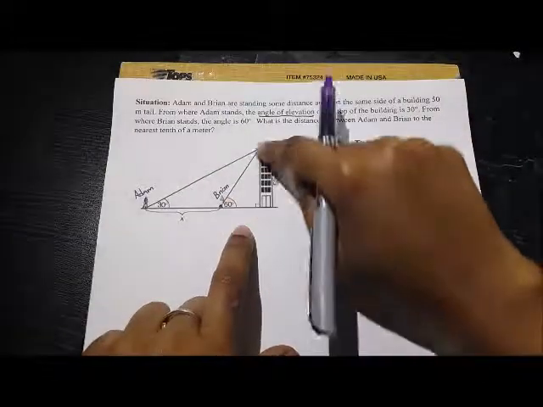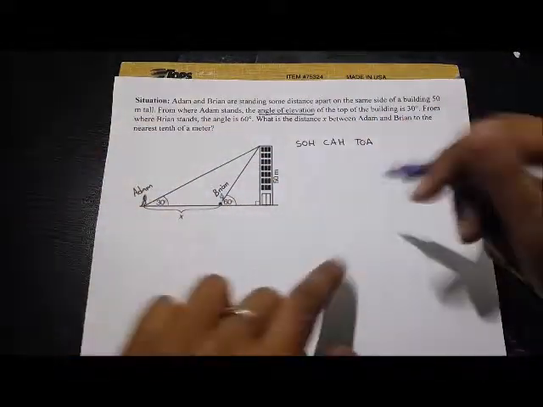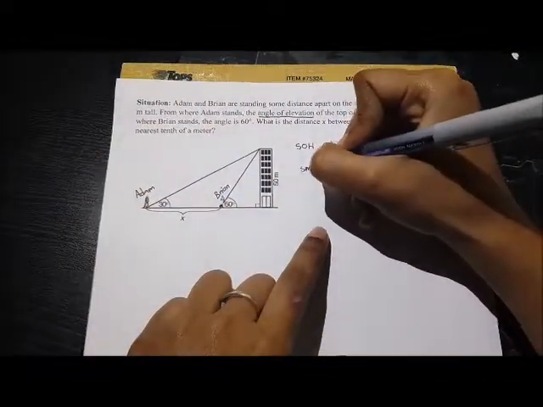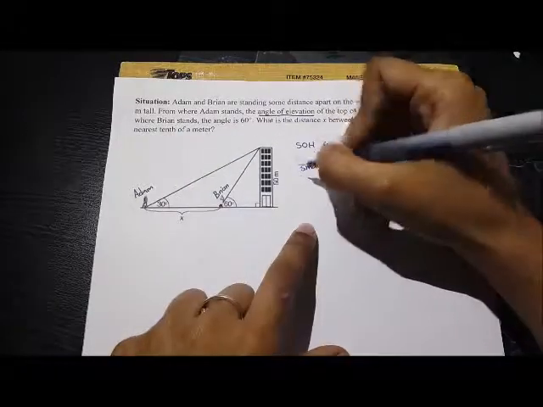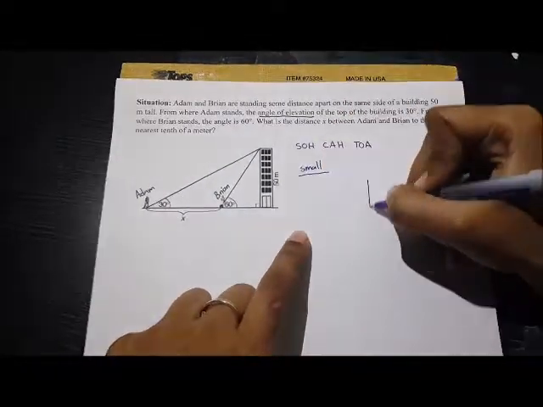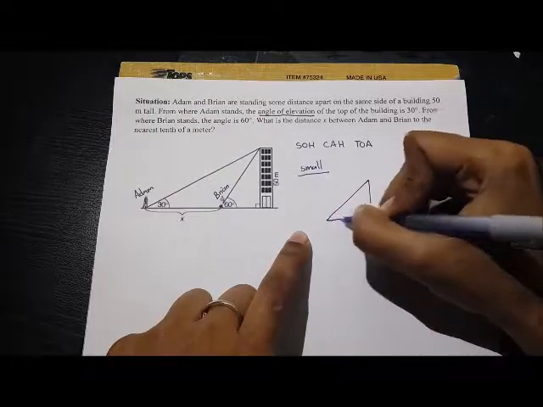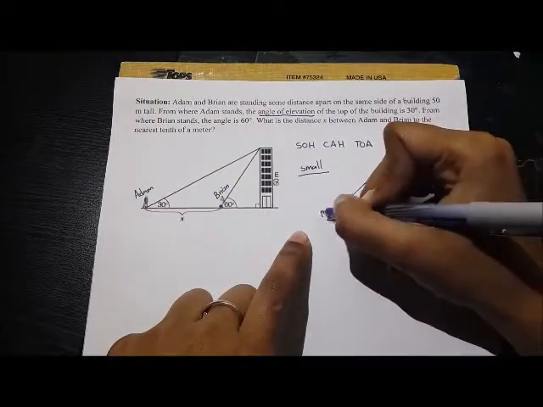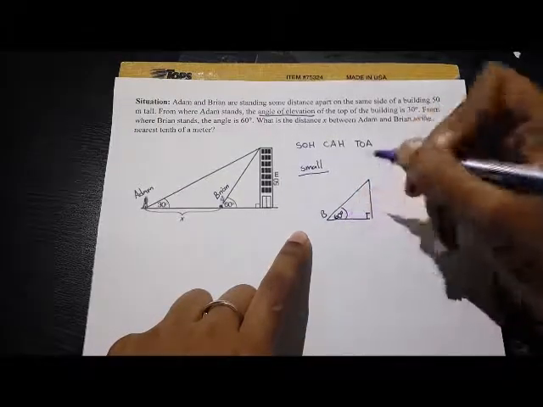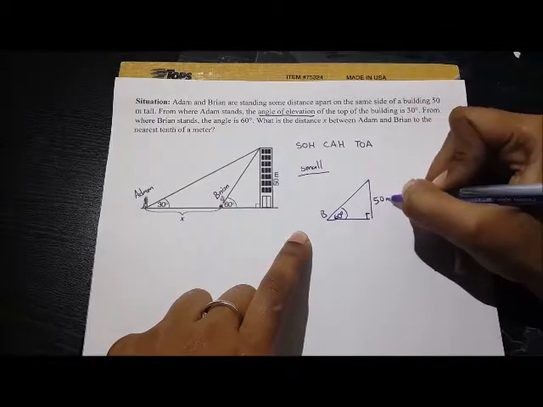So I'm going to first separate the two right triangles. I'm going to do the small one first, which includes Brian. I'm just going to draw that out. B for Brian. I know it's a 60-degree angle of elevation. I know the building is 50 meters.